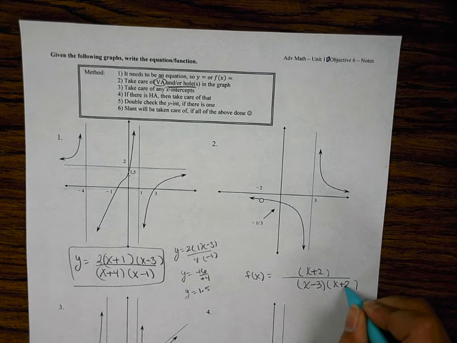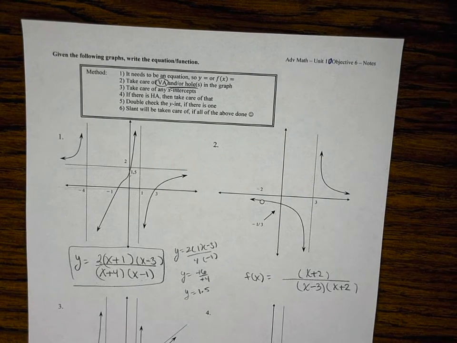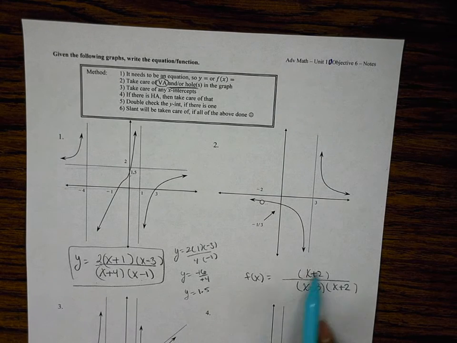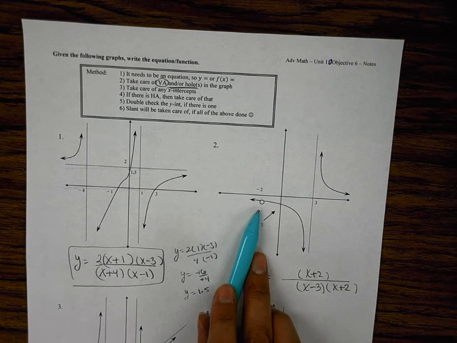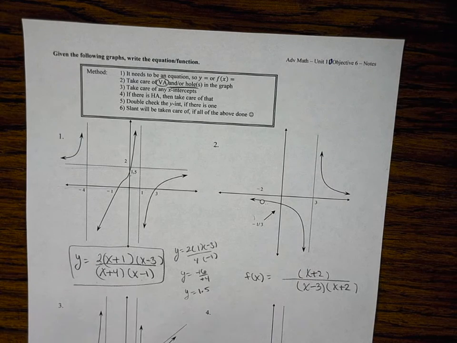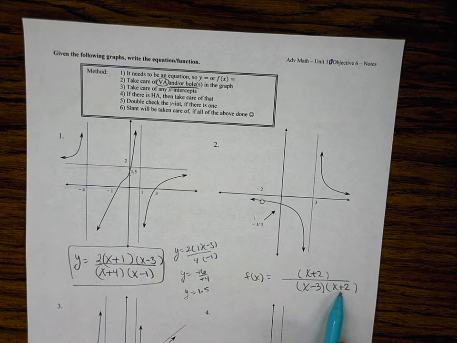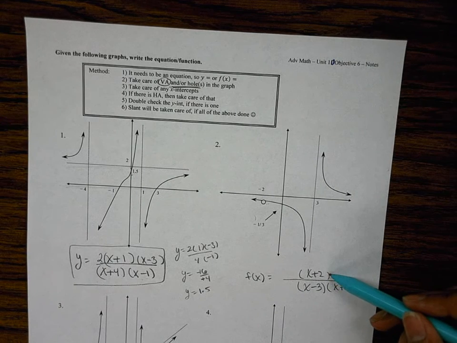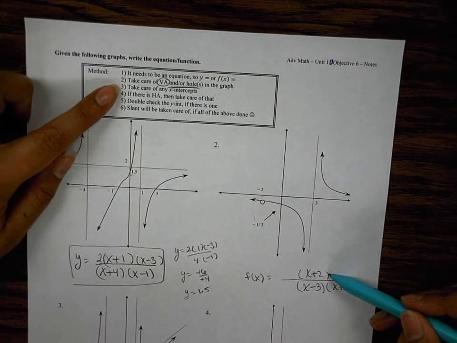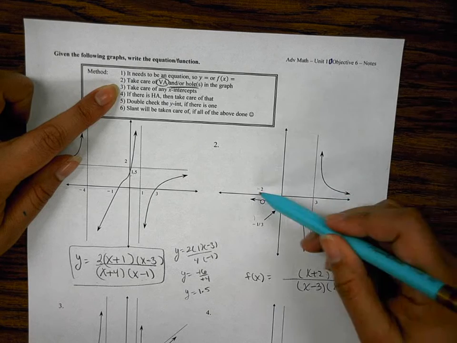I will end up being able to reduce an x plus 2 at the top and the bottom. Okay, why did that happen? X plus 2 reduces, meaning there's a hole at -2, and there it is. Okay. I have my vertical. I just took care of my hole.